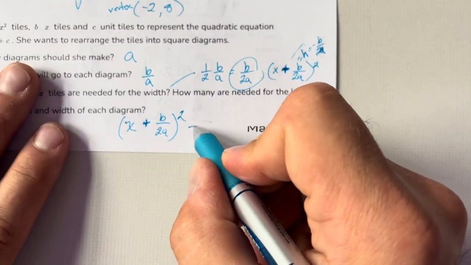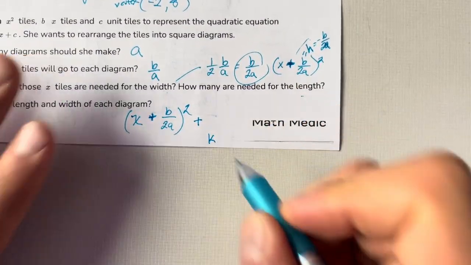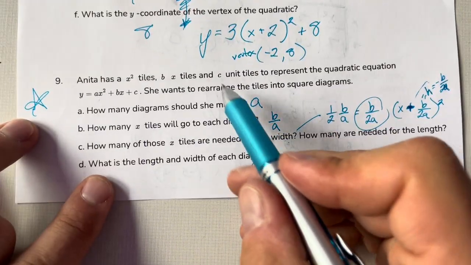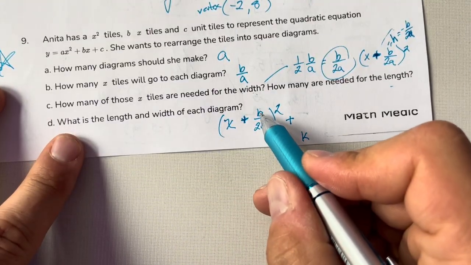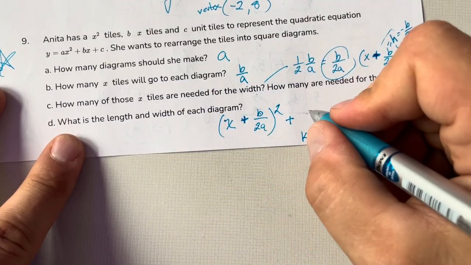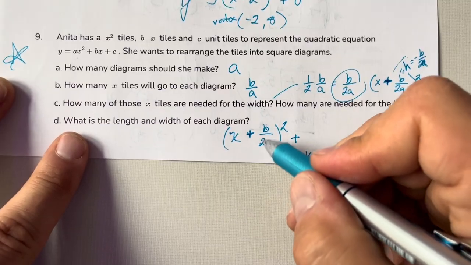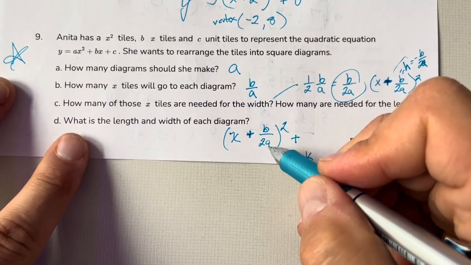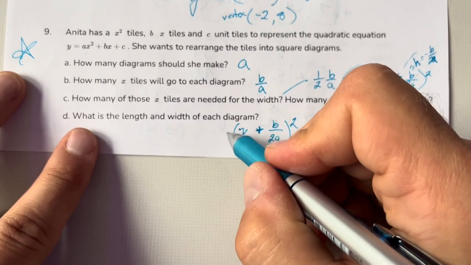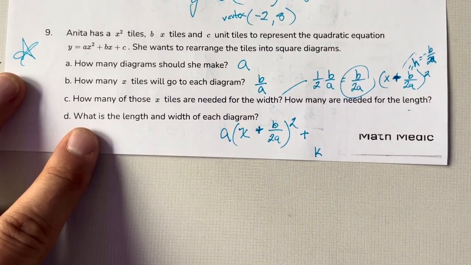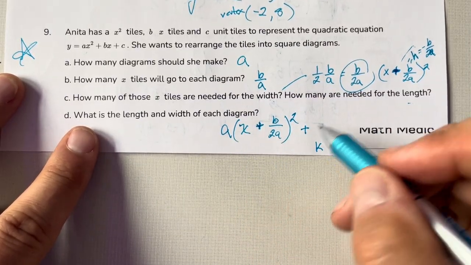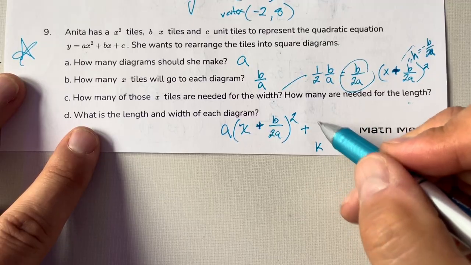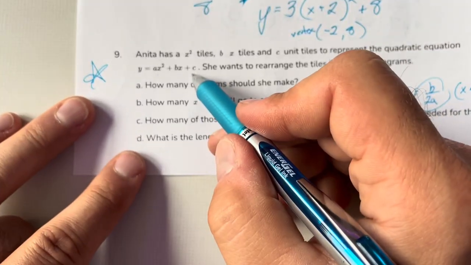What would our K value be here? So what would our C value? So what we're doing here is we're taking this B divided by 2A, and we are going to multiply it by itself. Then we're also going to multiply it times the A value. All right, and that will give us the total number of blocks we'll need, and then we find the difference of that with whatever C was.